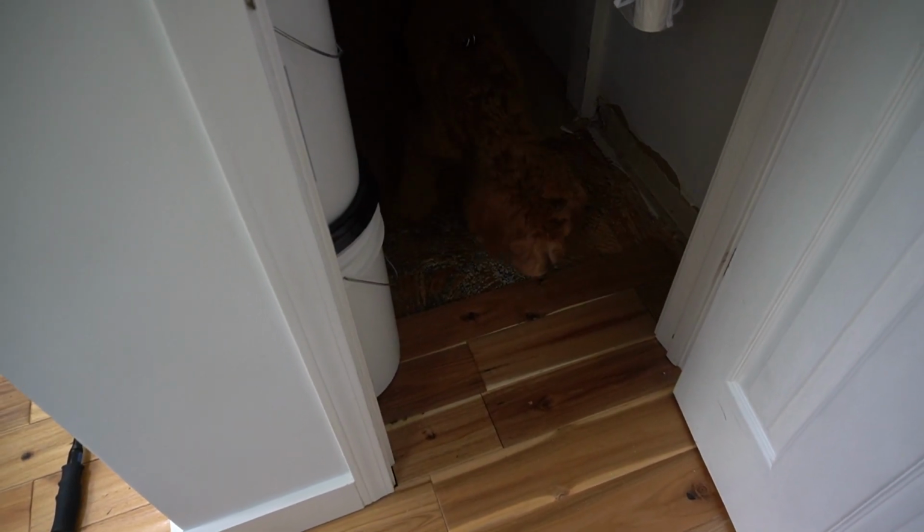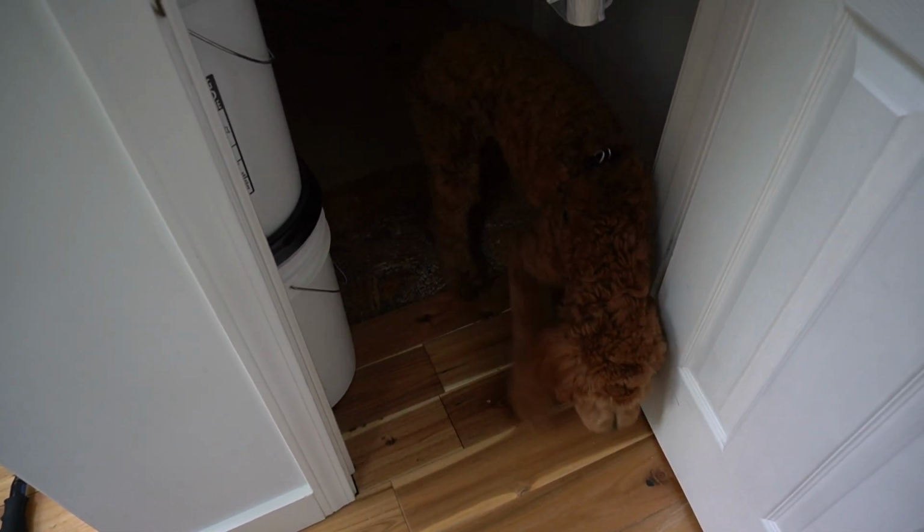Pooh Bear, what are you doing? So yeah, we're gonna just organize everything back into this closet.